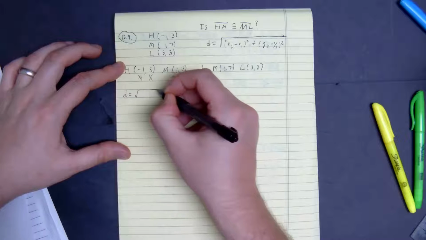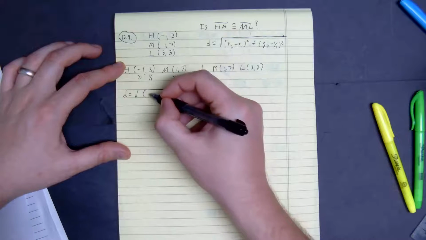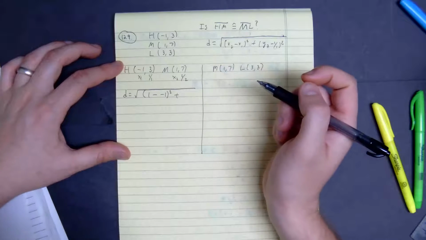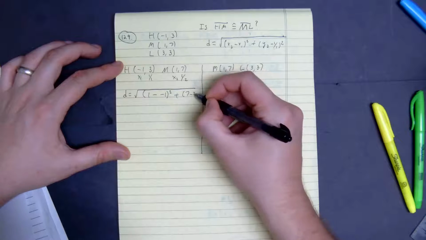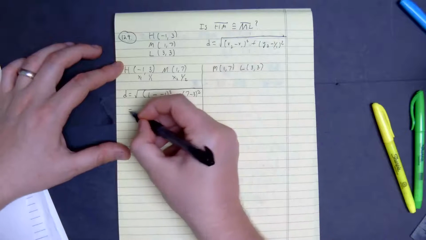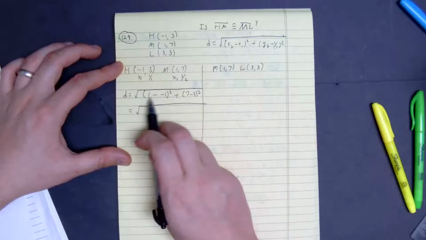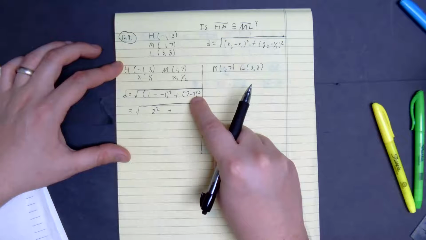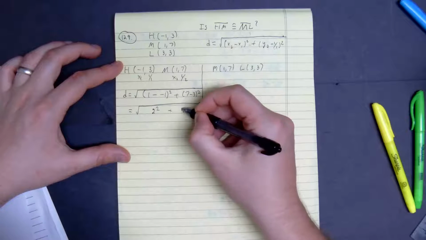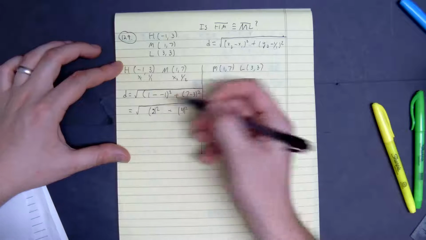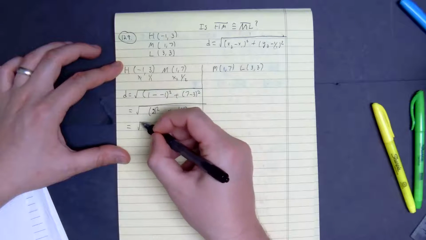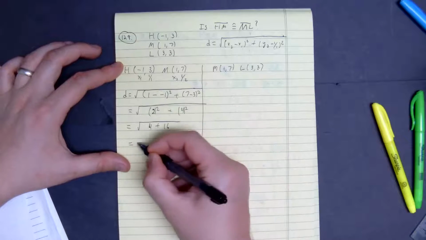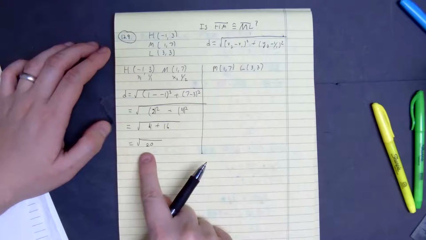D is equal to the square root of 1 minus -1 squared plus 7 minus 3 squared, which is equal to the square root of 1 plus 1, which would give us 2 squared, plus 7 minus 3 would be 4, 4 squared, which we get square root of 4 plus 16, so we get square root 20. So we get square root 20 right here.